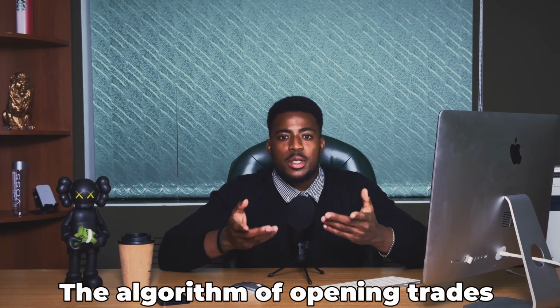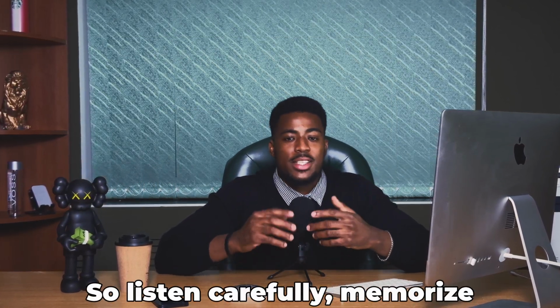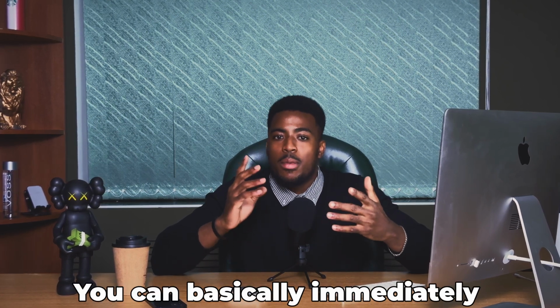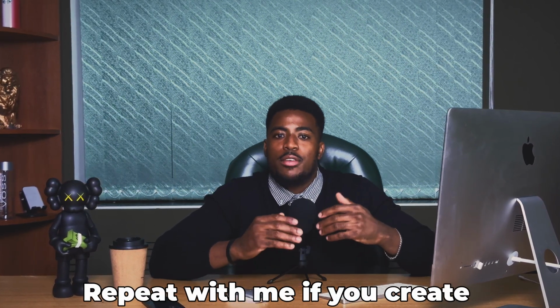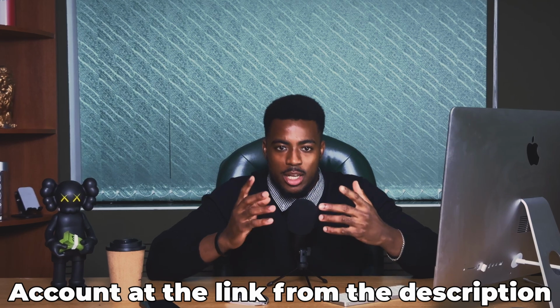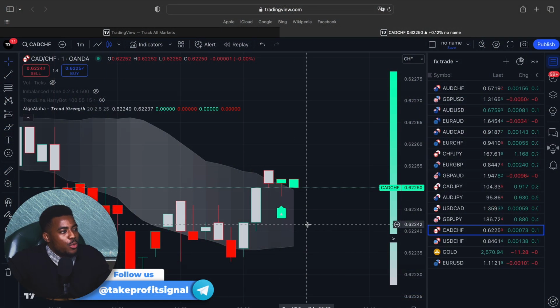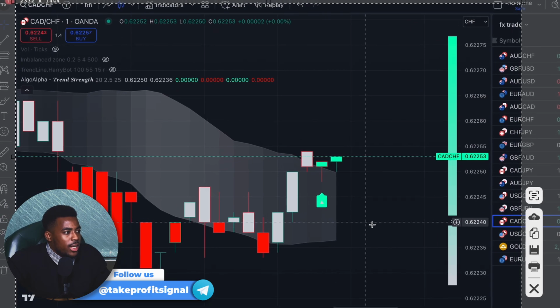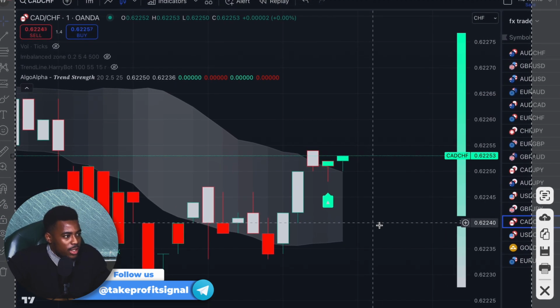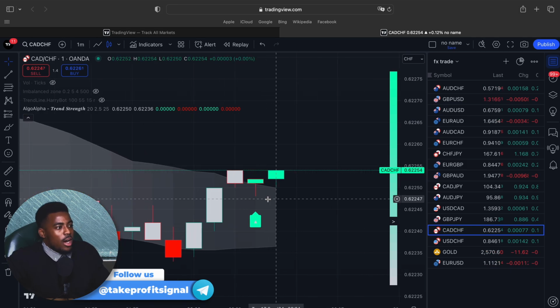The algorithm of opening trades is very simple, so listen carefully and memorize. You can basically repeat it with me right away if you create an account at the link from the description. As soon as we get a signal, we must wait for its confirmation. What does it mean to confirm the signal? The market has to get out of this normal trading range, that is, the market grows strongly or falls strongly and consolidates with one Japanese candle above this level. We get a confirming signal and we open a deal only on the next candle after the signal.